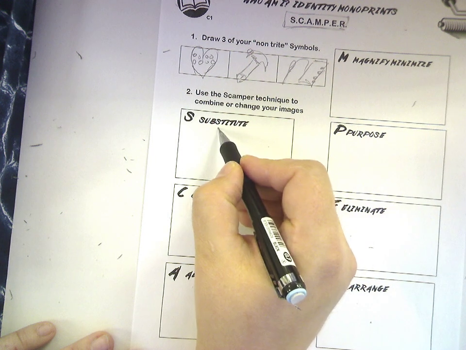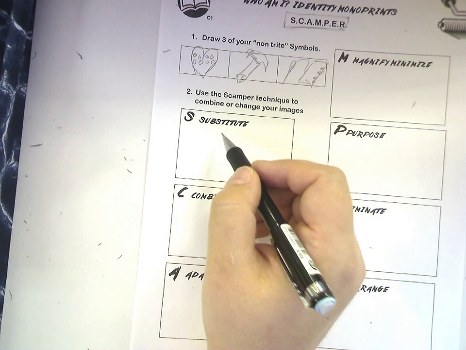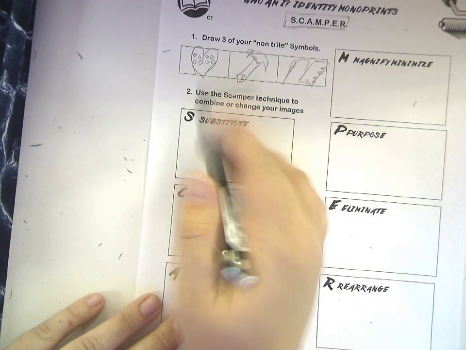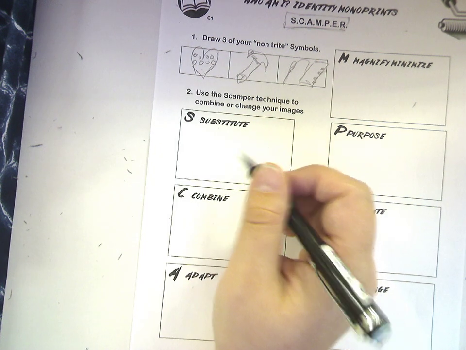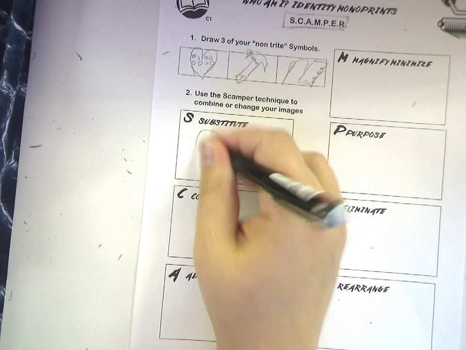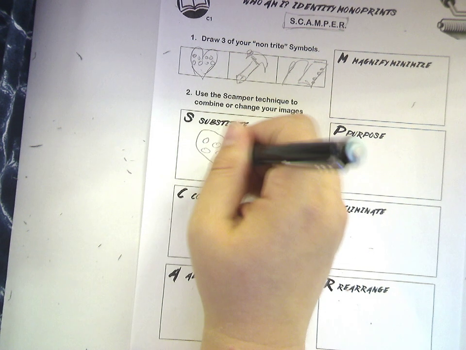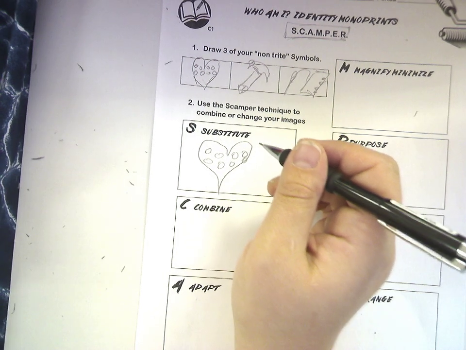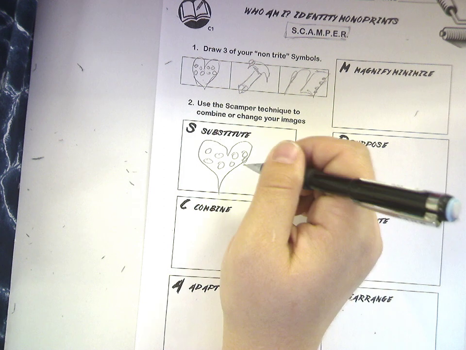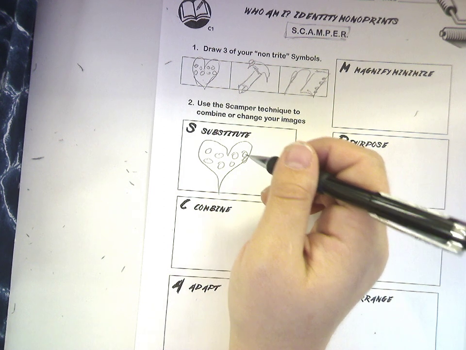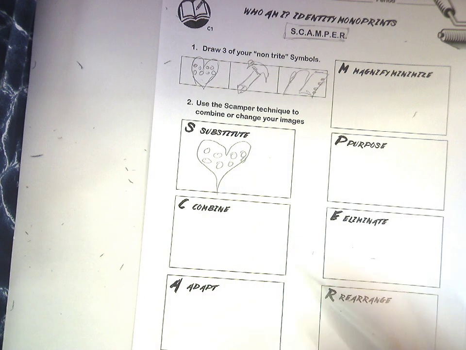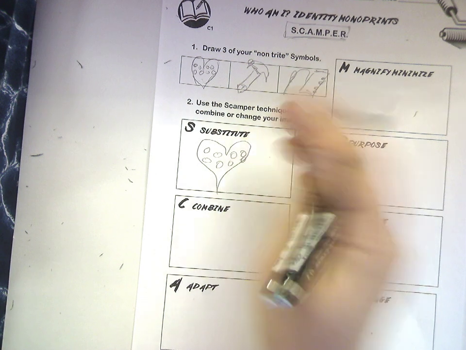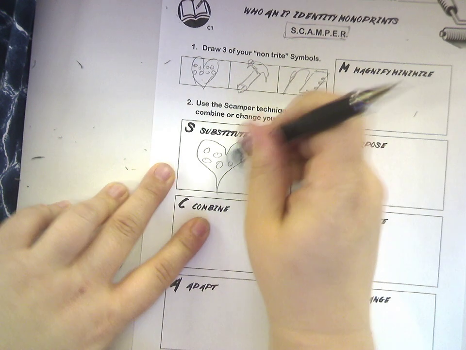So, substitute means that you take one piece of an object and you substitute it, so you use it in a different context. So for example, sometimes when you start doing these, it's easier to draw the original image. So if I've got my original image here, how could I add to this and maybe substitute something else?